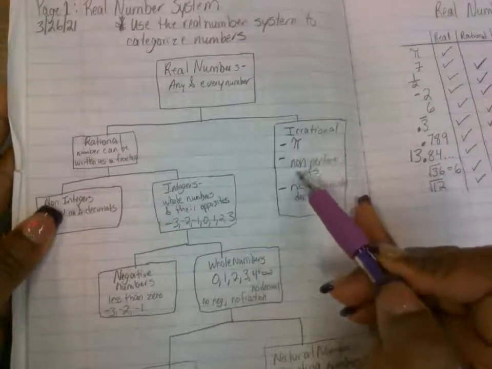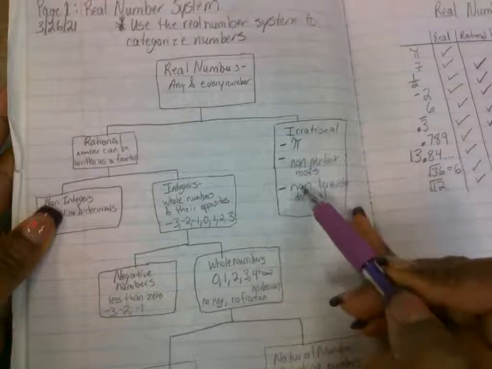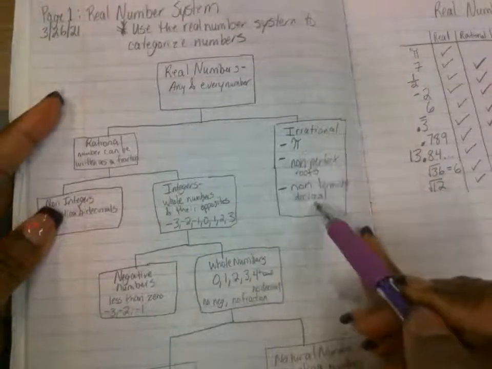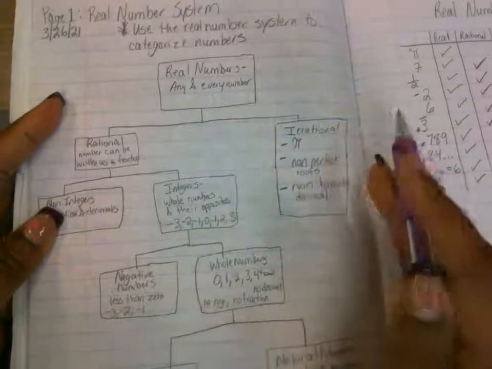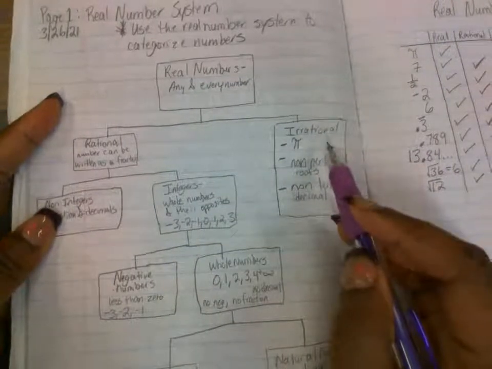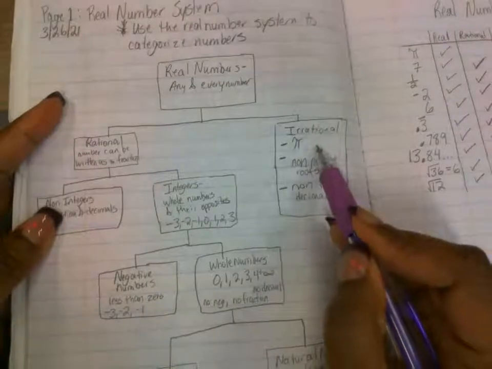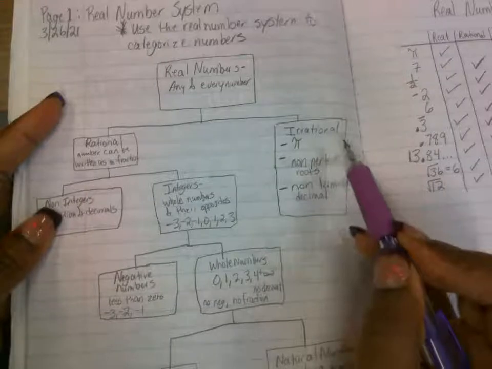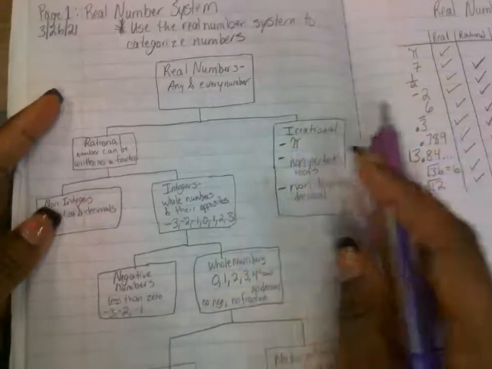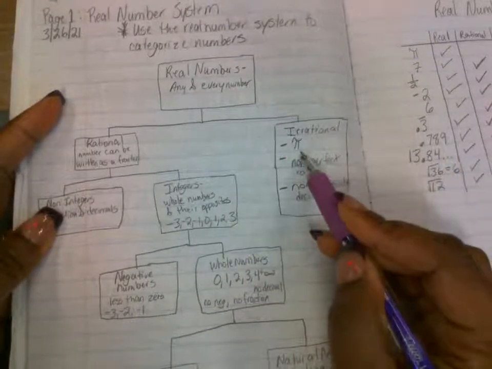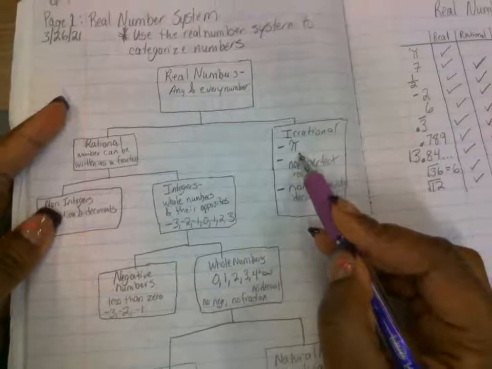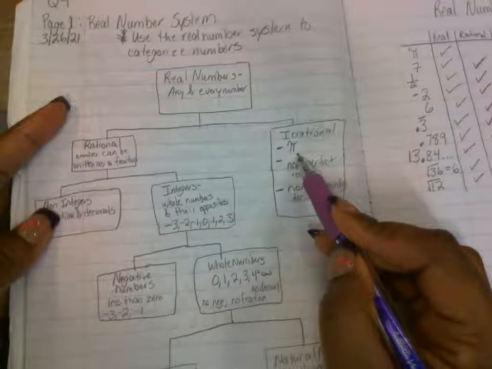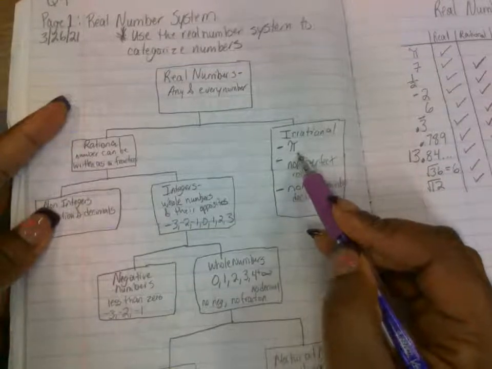There are three different types of irrational numbers. You have pi, and the decimal for pi is a non-terminating decimal. It continues without end. It doesn't have a pattern to it. There's no pattern as to how that number continues. So you have 3.14, so on and so forth, and it never ever ends. That's what makes pi irrational. You cannot write it as a fraction. It's not as easy as putting pi over 1. Okay, you can't do that.